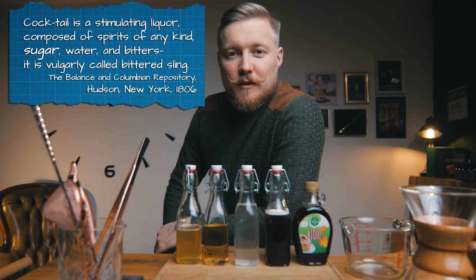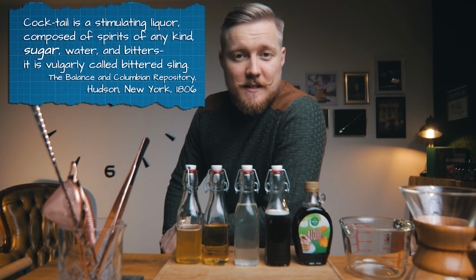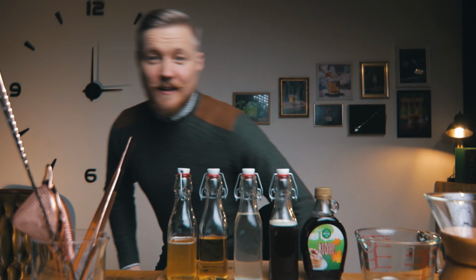The first definition of a cocktail listed sugar as one of the ingredients, and the vast majority of recipes call for something sweet to balance sour or bitter parts, or just to soften the rough edges of the booze. Speaking of cocktails, give me a second to make myself an old-fashioned, since I need a drink to tell you all about syrups.